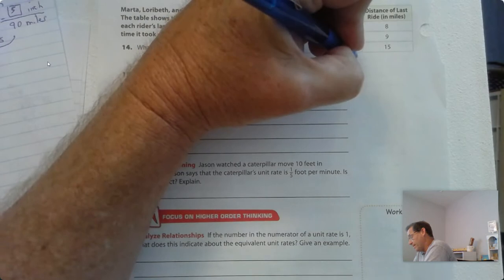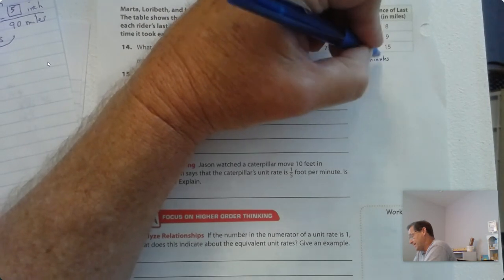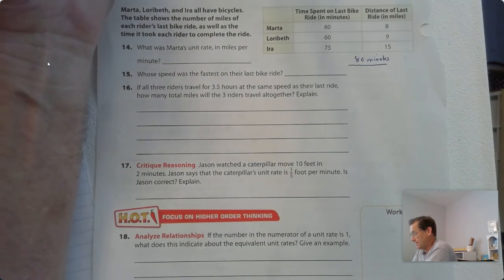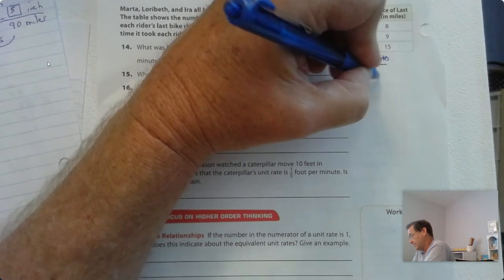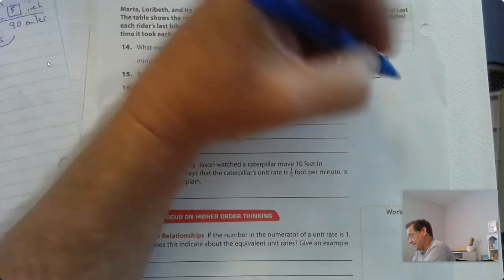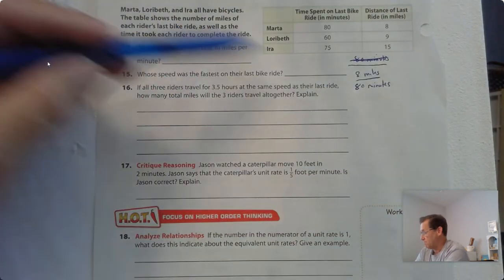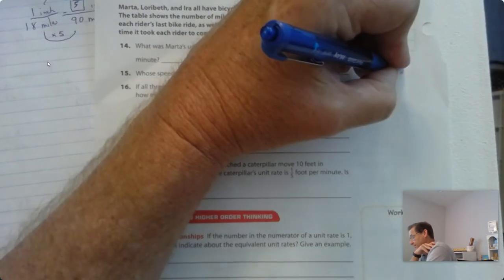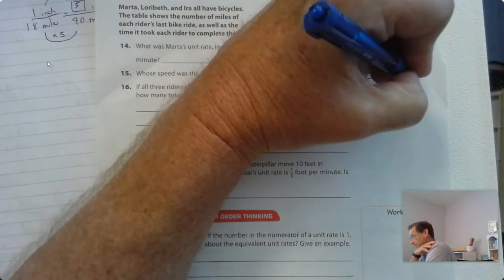So right now we have 80 minutes. Actually, we'd have 8 miles over 80 minutes because she wants miles per minute. Well, I can divide by 8.